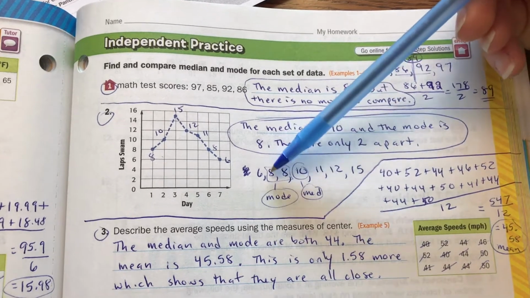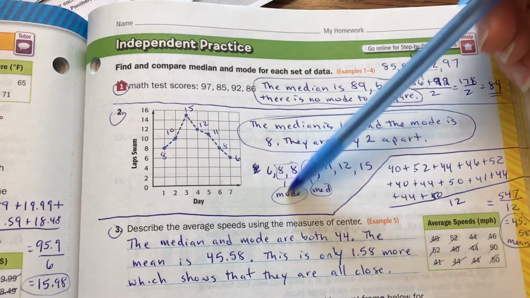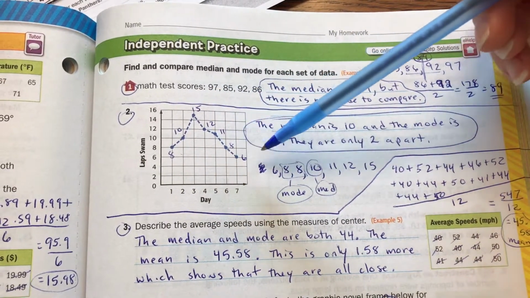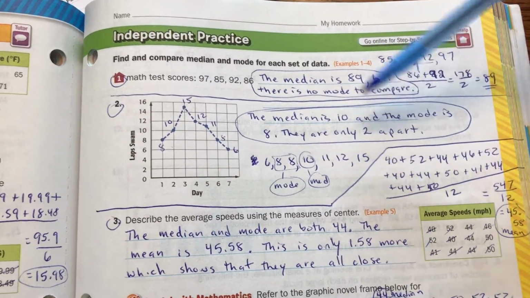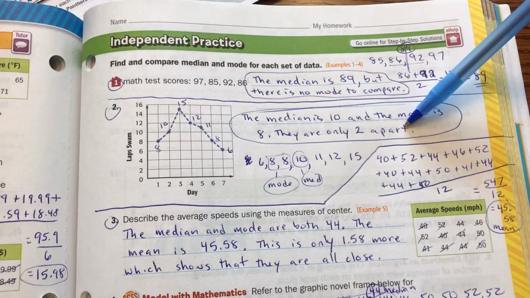For number 2, I ordered them up here. The median was 10 in the center. The mode was 8. So I had to find out what the numbers were and then order them. And I wrote the median is 10 and the mode is 8. They are only 2 apart.